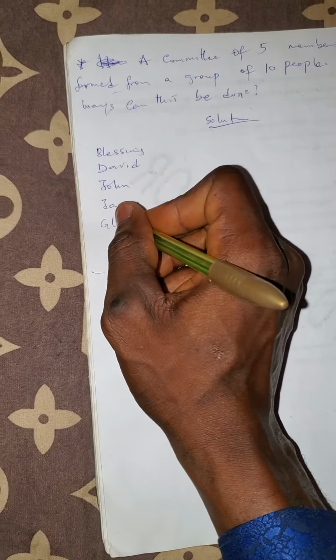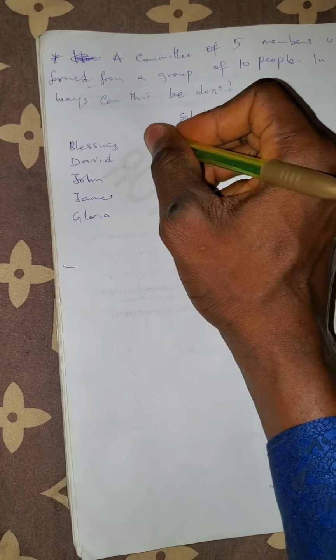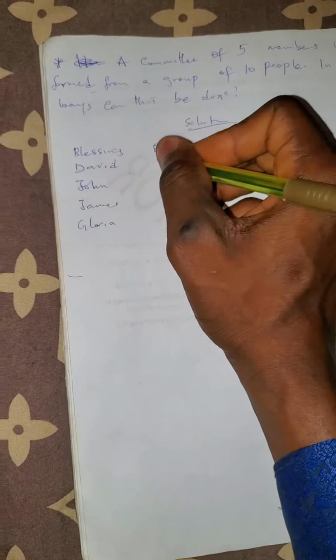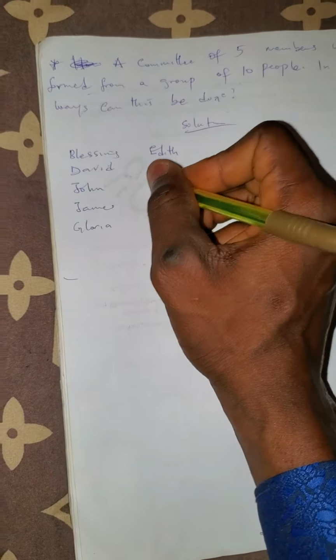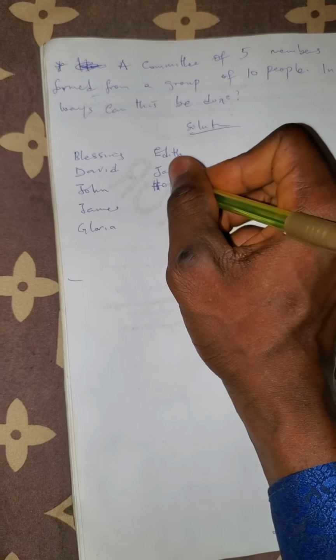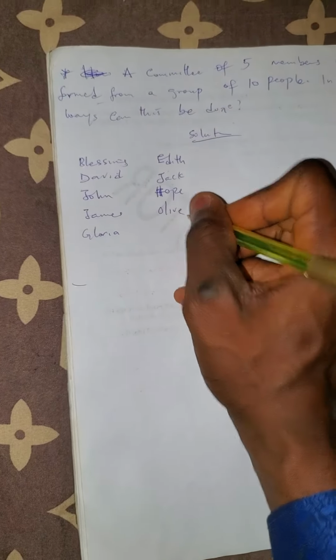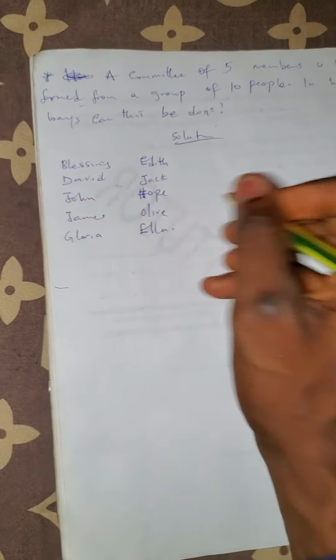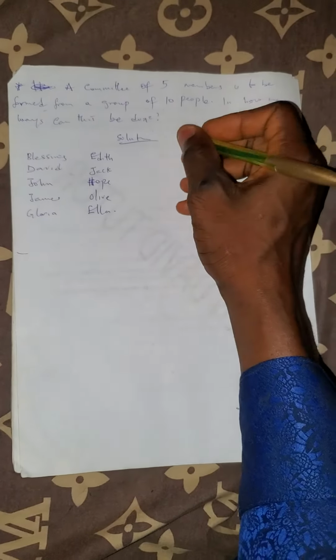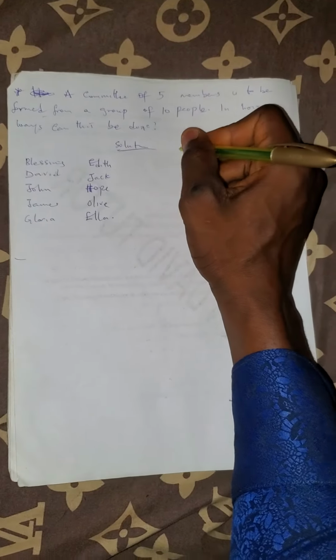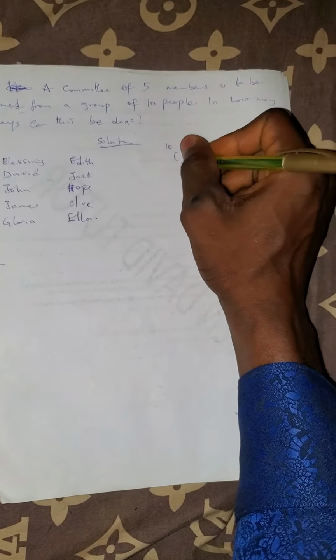Can I have Gloria? Can I have Edith? Can I have Jack? Can I have Hope? Olive? Ella? A committee of 5 can be formed from the group of 10 here. In how many ways? This should be combination. That will be 10 combination 5.